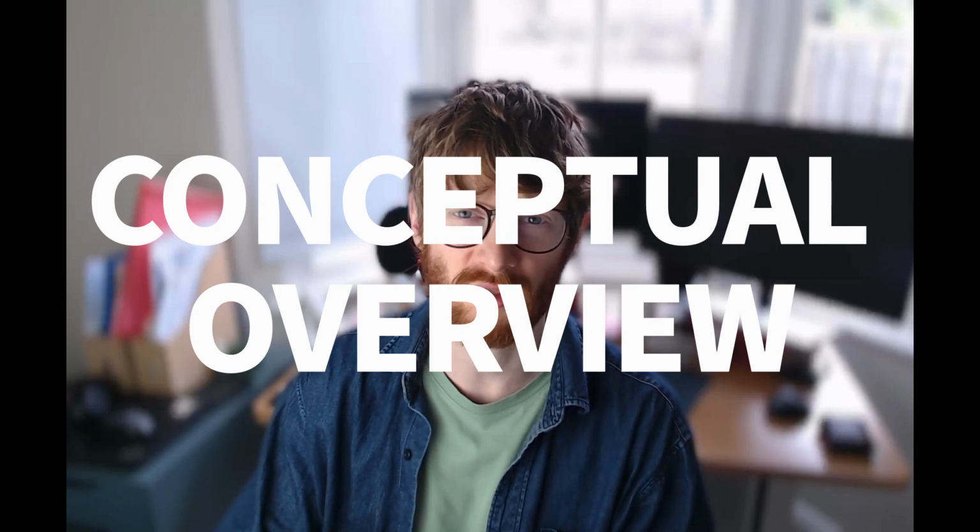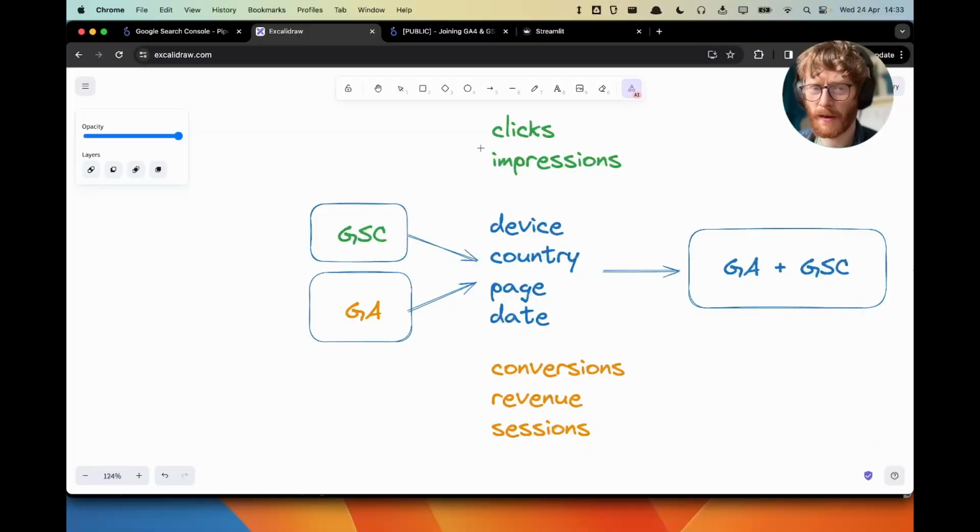Okay, so that was the why. Now we're going to move on to the conceptual overview. We're just going to try and explain from a real top-level viewpoint, what are we trying to do here and how are we going to accomplish it? So we're just going to walk through a diagram and show you practically how we might go about doing this. Okay, so conceptually, what are we doing?